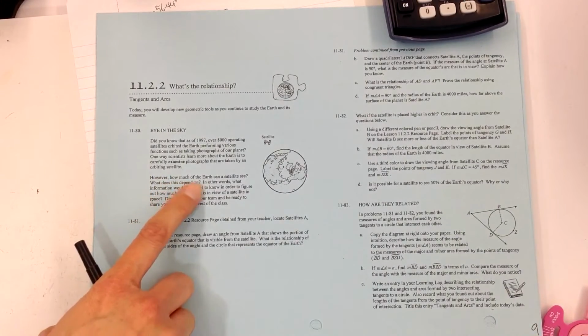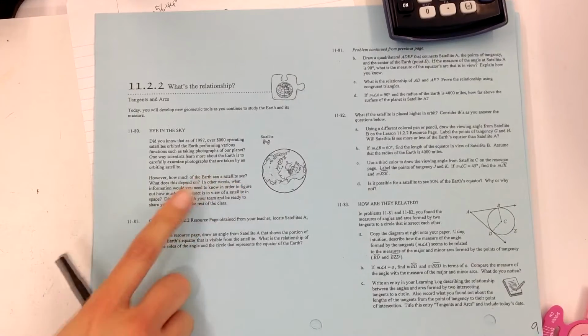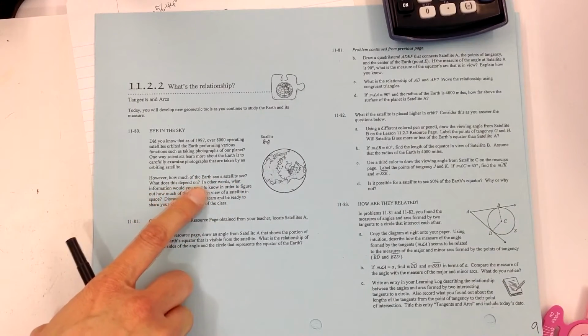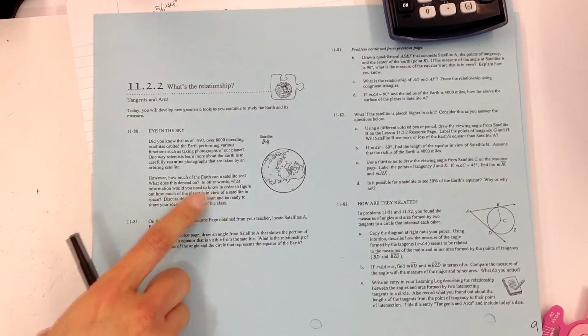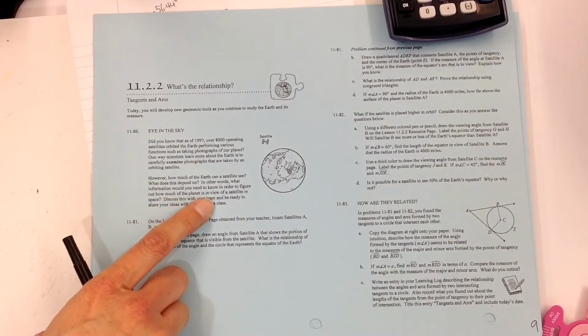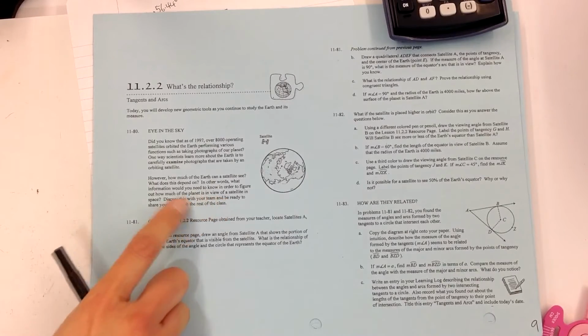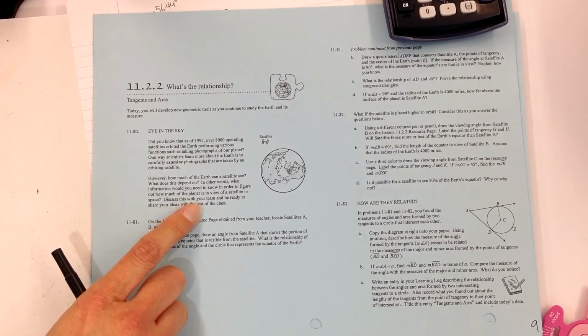However, how much of the Earth can a satellite see? What does this depend on? In other words, what information would you need to know in order to figure out how much of the planet is in view of a satellite in space? Discuss this with your team and be ready to share your ideas.